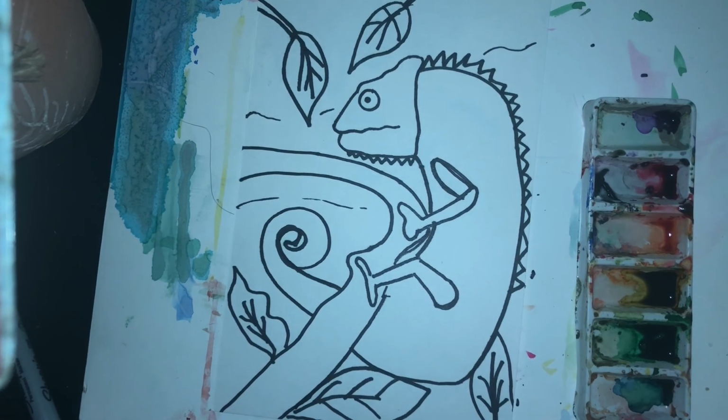So have fun. Remember, you can listen to music while you're doing this and just enjoy the process and relax to creating your colorful chameleon.